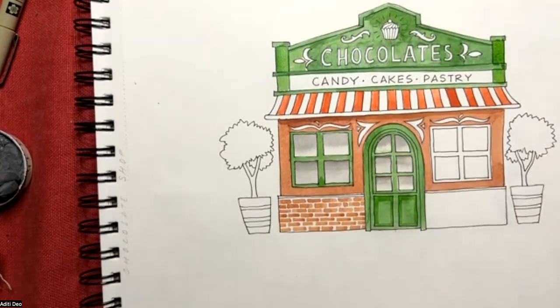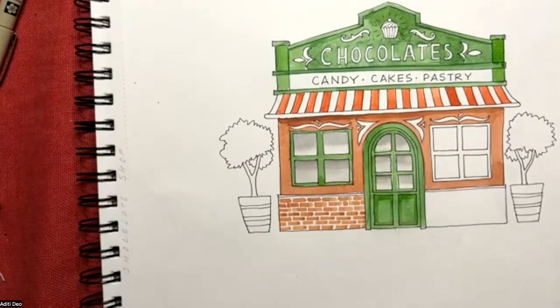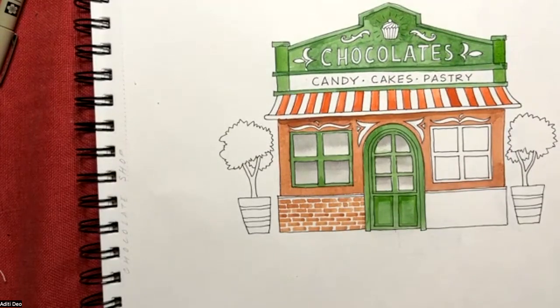So Kaira, I realized that we've made just the outside of the chocolate shop. I'm wondering whether you wanted to make the inside of the chocolate shop. Is this still okay? Wait, I can't hear you. Wait, let me pin your frame.